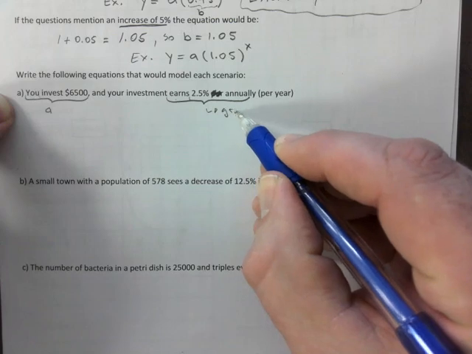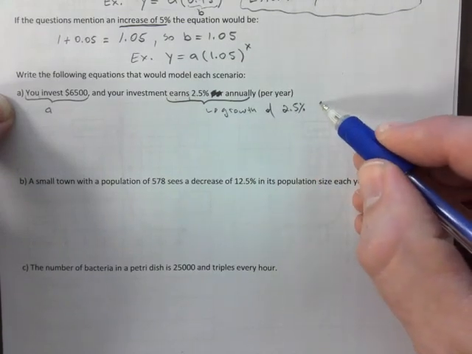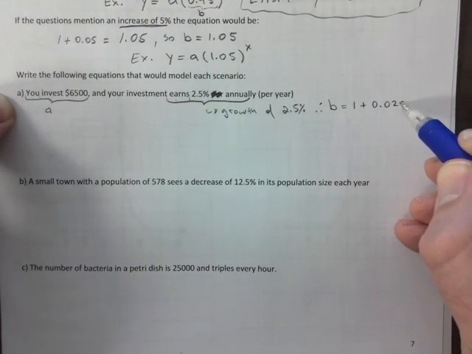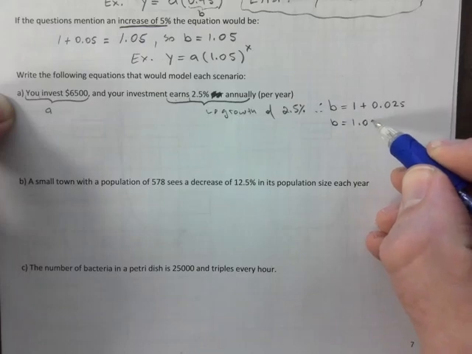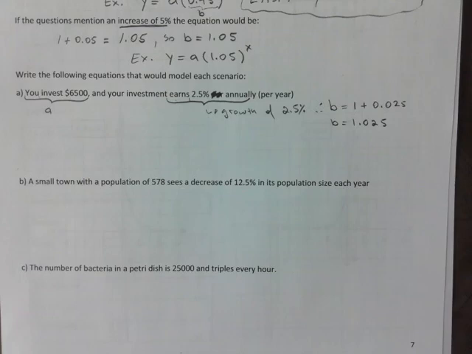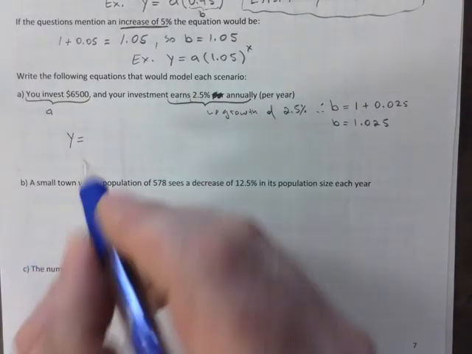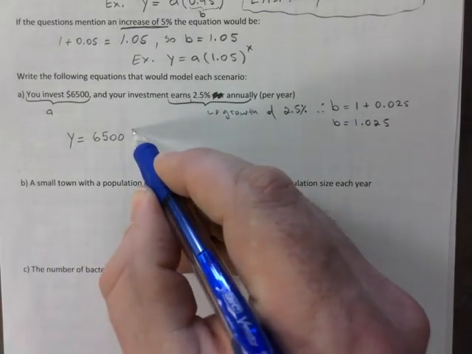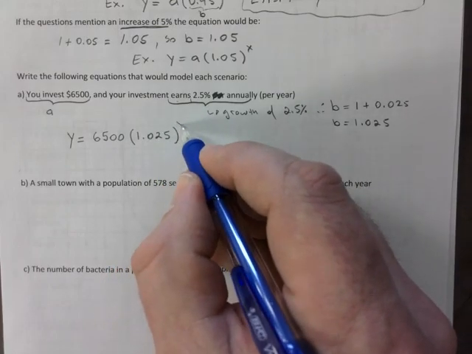This is indicating growth, right? Growth of 2.5%. Okay. Therefore, B is going to be 1 plus 0.025. I always turn that into a decimal, right? So B is 1.025. That's what B is. And now I can come up with my equation. Y, which is the amount of money you have after a certain time has passed, will be 6,500 times 1.025 to the power of x.